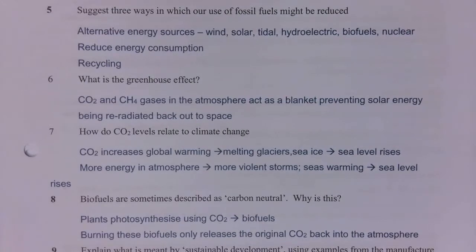It causes global warming, which can cause the glaciers to melt, sea levels to rise. There's also more energy in the atmosphere itself, which means that the atmosphere can hold more moisture, which leads to more violent storms and so on. It also changes the pH of the oceans, and that causes things like coral bleaching.